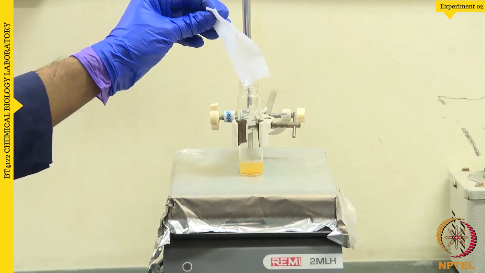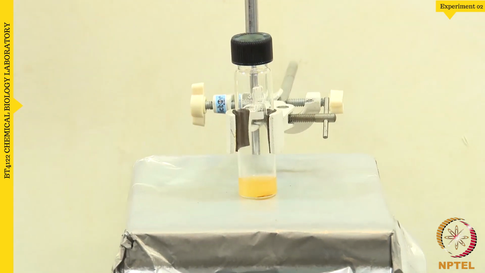10 mol percent sodium ascorbate and 5 mol percent aqueous copper sulfate pentahydrate are added sequentially.